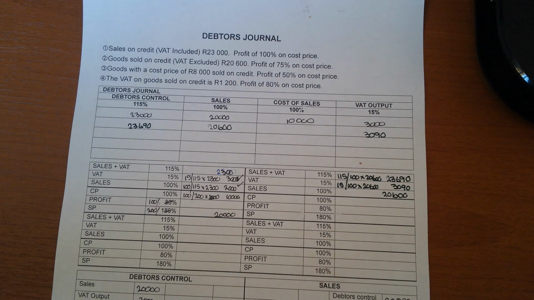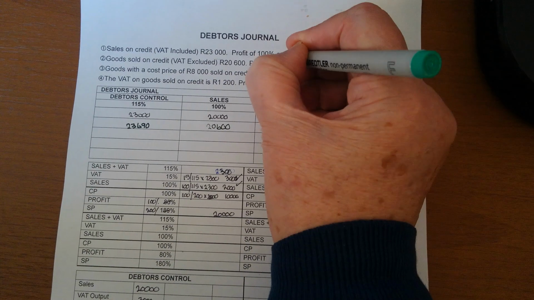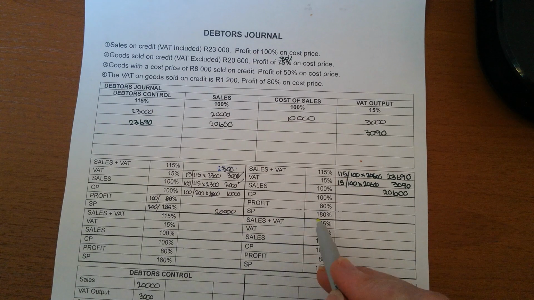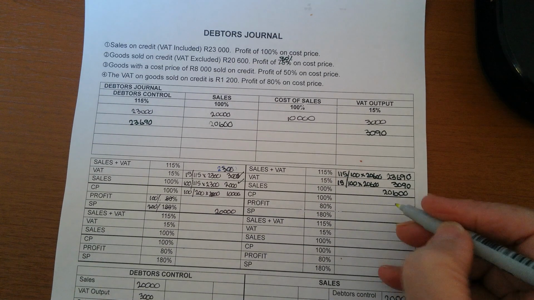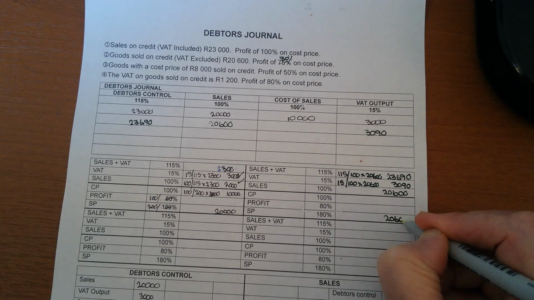In this case, we make a profit of 80% on cost price. So the profit will be 80%. The sales price we calculated, excluding the VAT, was 20,600.